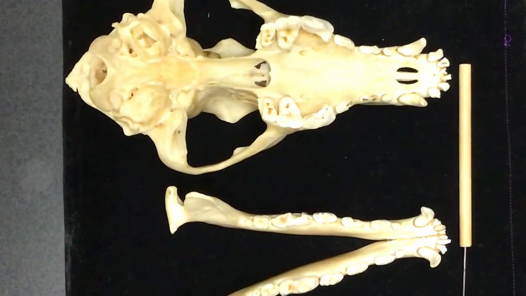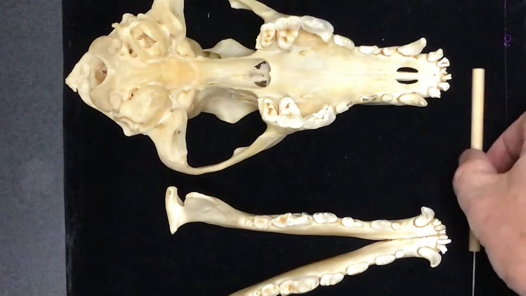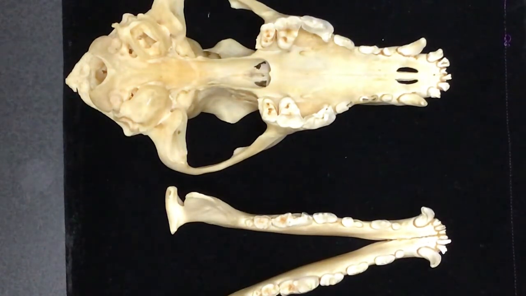I'm going to give you a quick primer on how to do a dental formula. And we'll use the coyote again here. You want a complete set of upper and lower teeth, or once you're a little bit more experienced, you can scavenge things in the woods that don't have teeth. You just have to know a little bit about roots and stuff like that. But anyway, let's not worry about that.